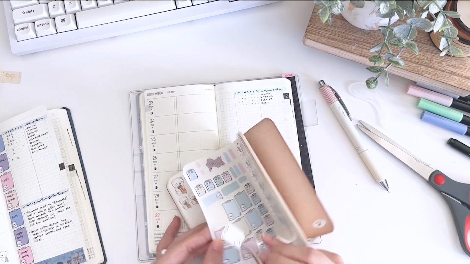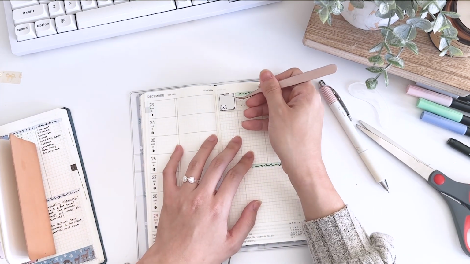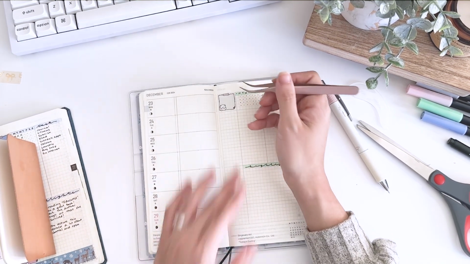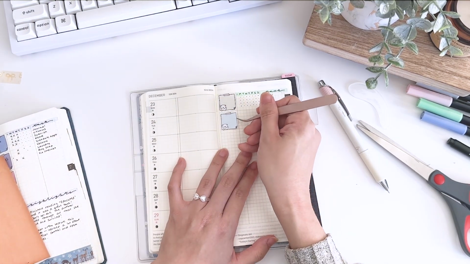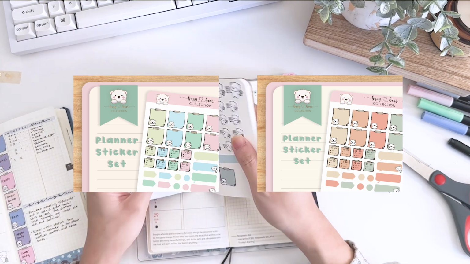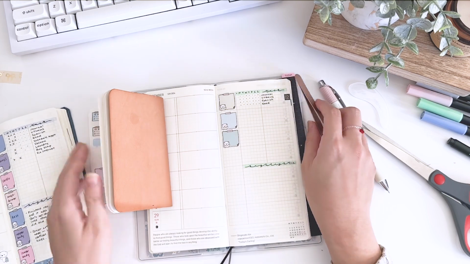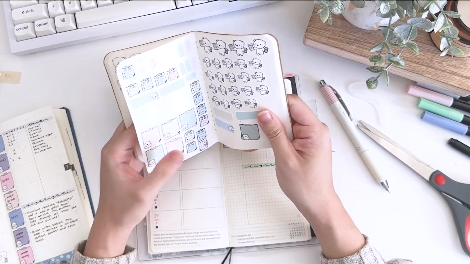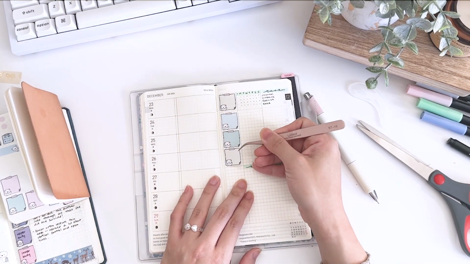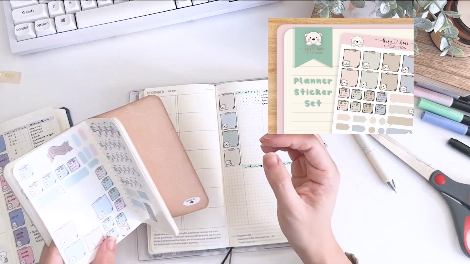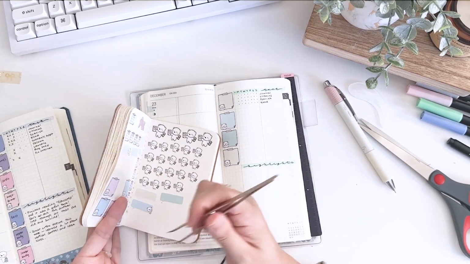I'm using my sticky note stickers from my shop. I decided to use the blues and greens from 2 different sticker sheets. They are from my planner set stickers in spring theme and in autumn theme. I'll include the links to those sticker sheets in the description, but I decided not to use the pinks since I'm trying to stick to cooler toned colors for winter. I do have a winter themed planner set sticker sheet too, but those are blues and purples, and I wanted to go for more greens for this spread.